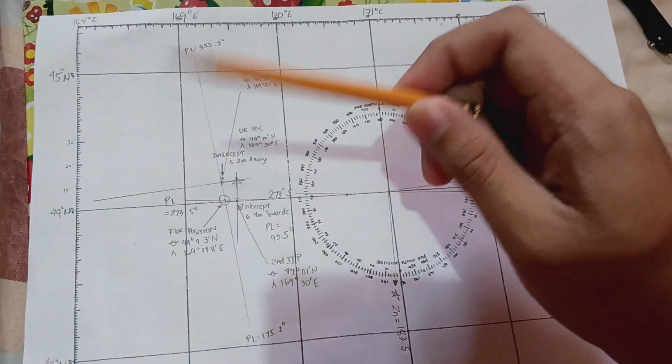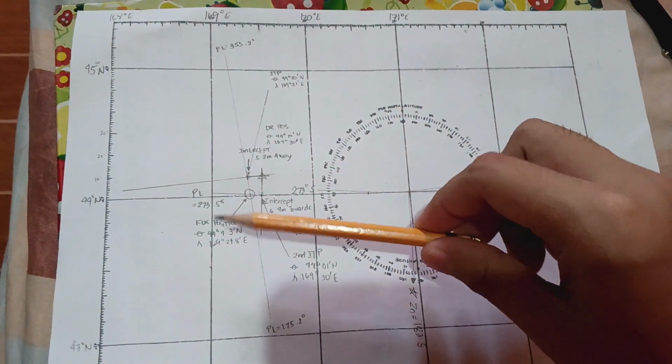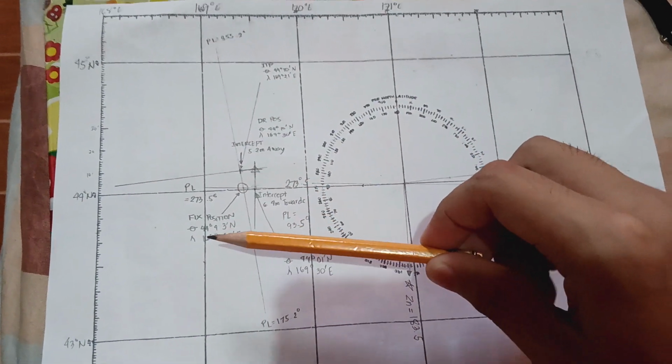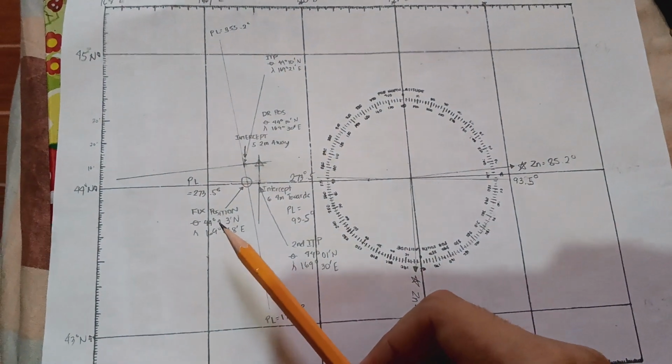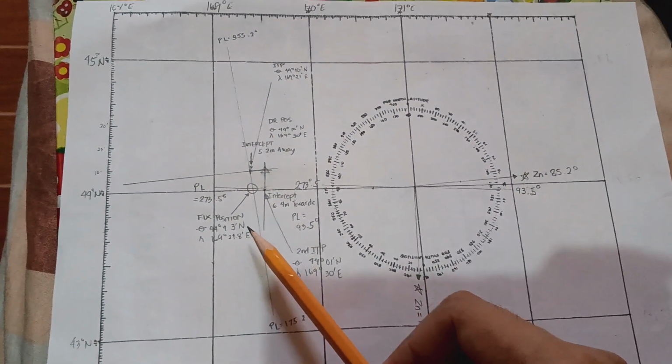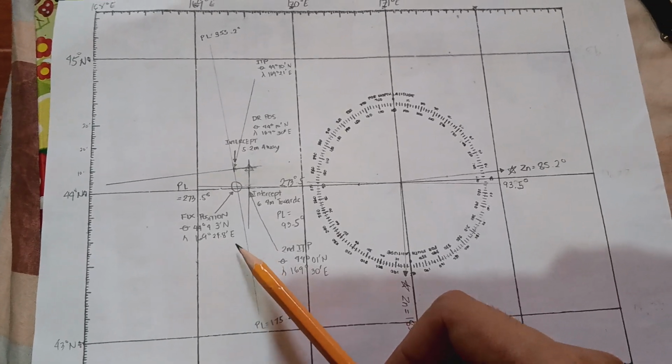You must remember that in order to get the fixed position, you will always get the latitude and longitude. So again, use our triangle. We got 44 degrees 4.3 minutes north. The longitude is 169 degrees 24.8 minutes east.